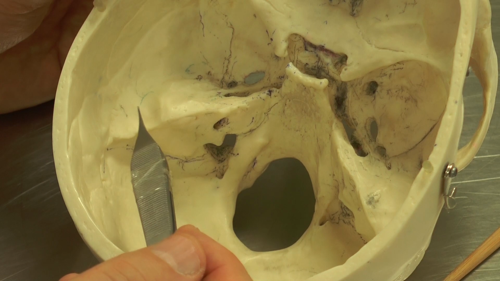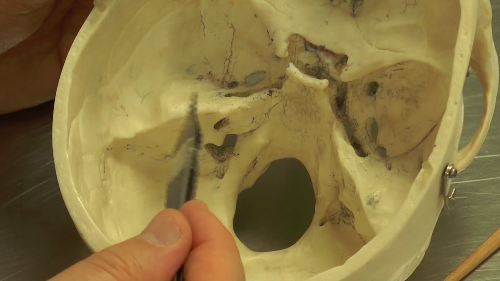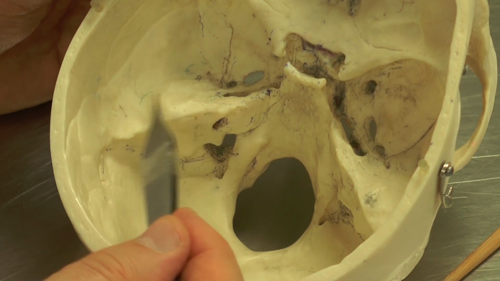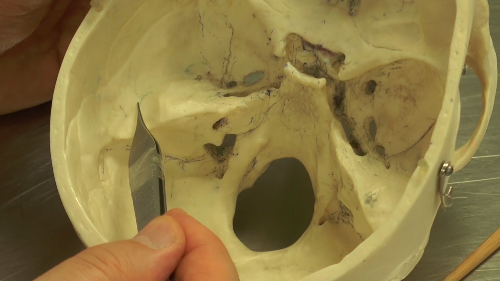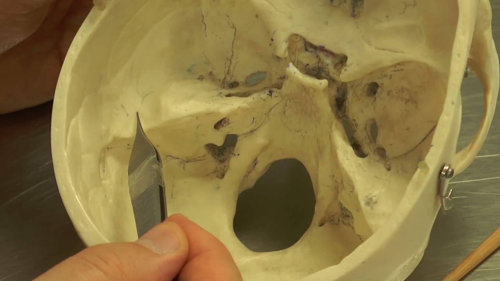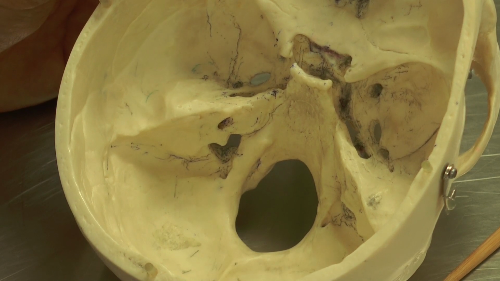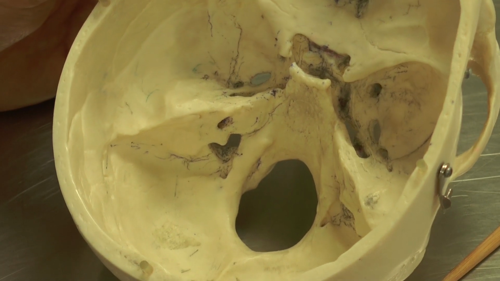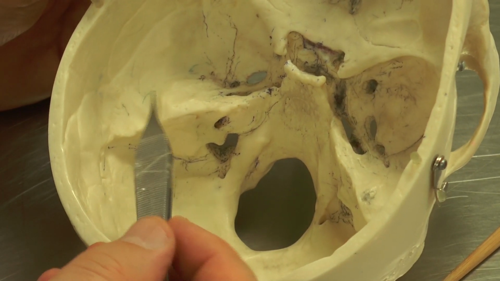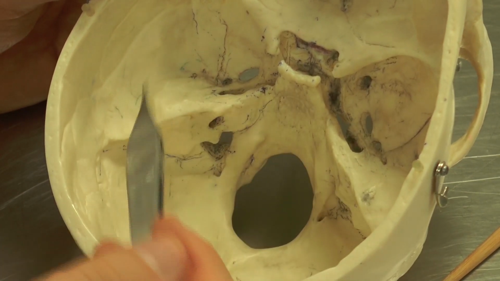So we have the tegmen. This bony part is called the tegmen tympani, the roof. It forms the roof of the middle ear primarily. This part here is called the tegmen tympani. It forms the roof of the middle ear. Okay, so what else do we have here? We talked about that. So this is the petrous portion of the temporal bone, and again this is the middle cranial fossa.